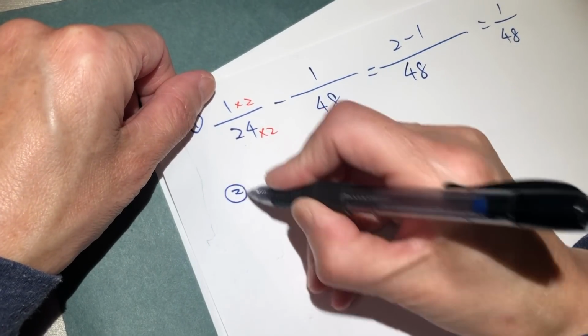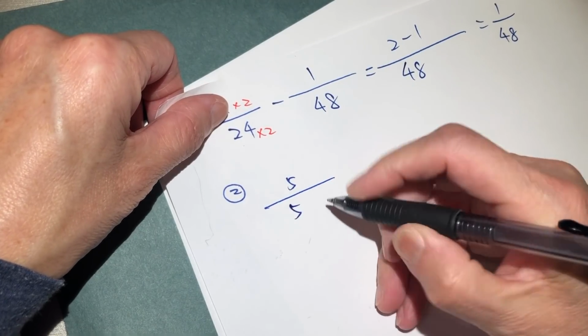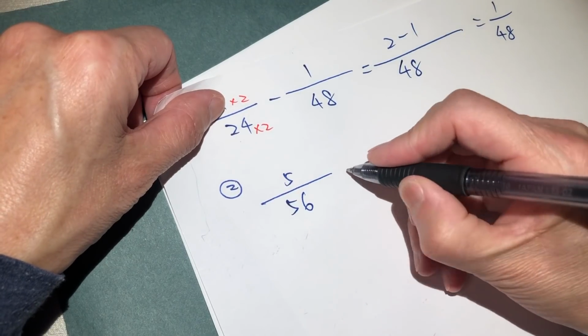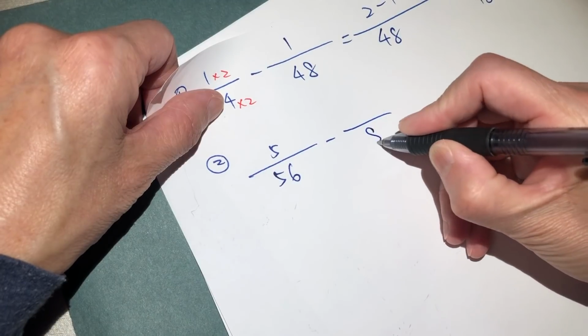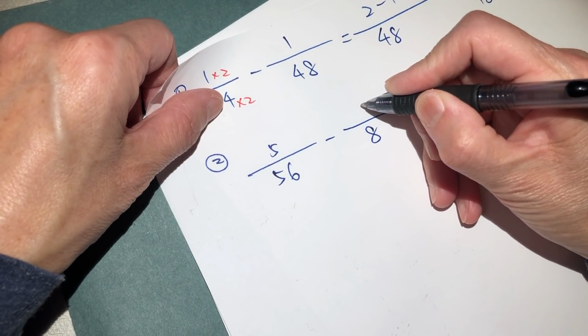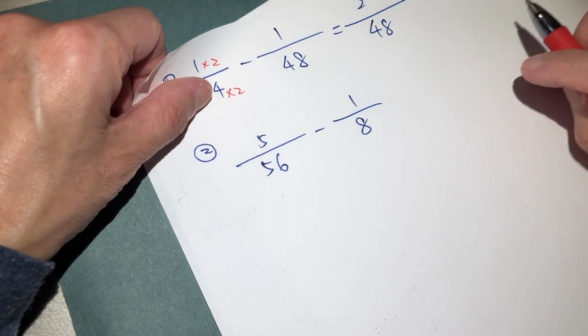Okay. 5 over 56 minus 1 over 8. Okay, let's see.